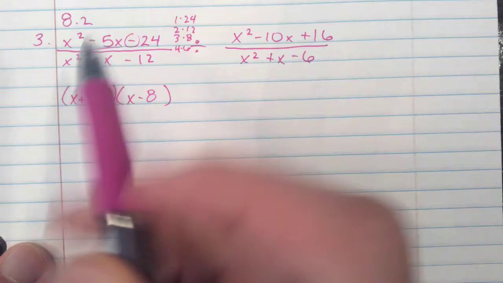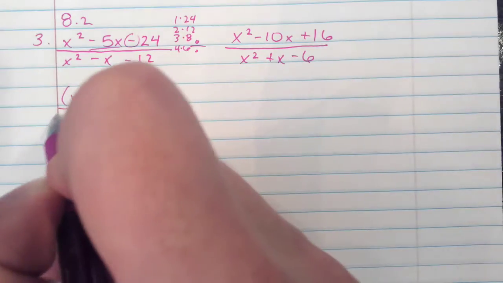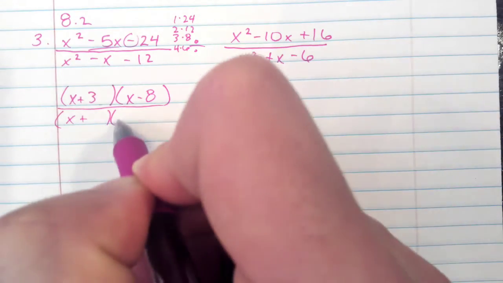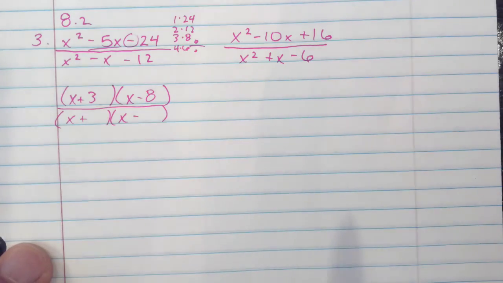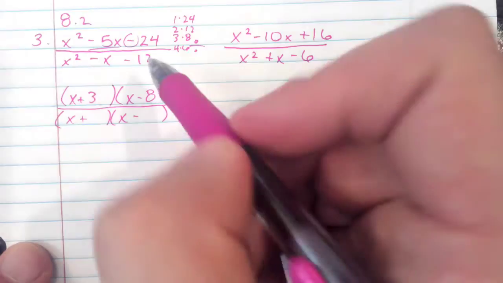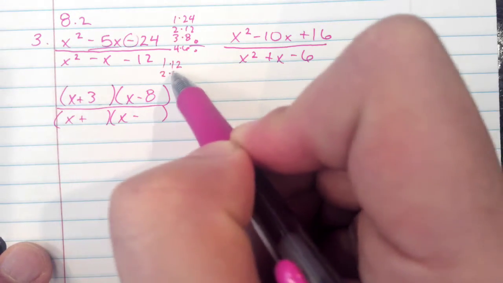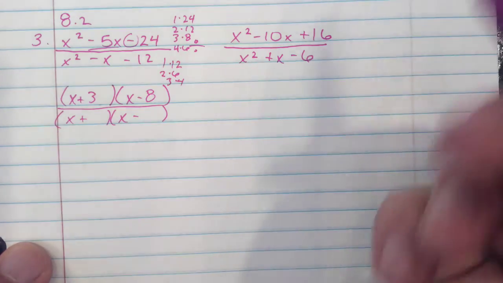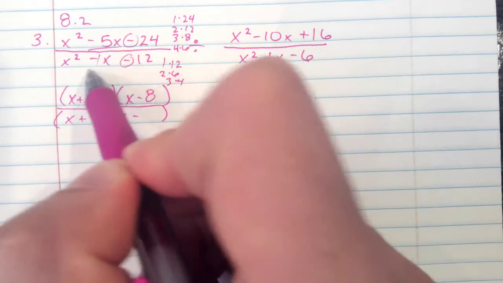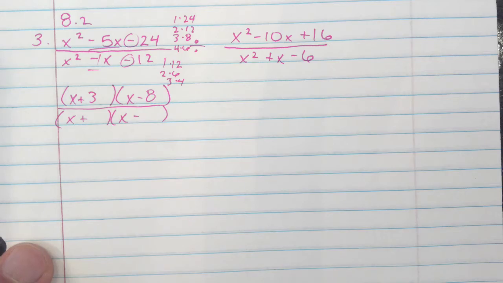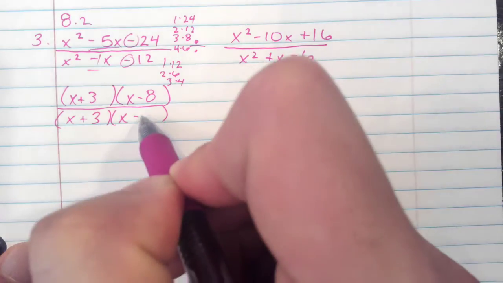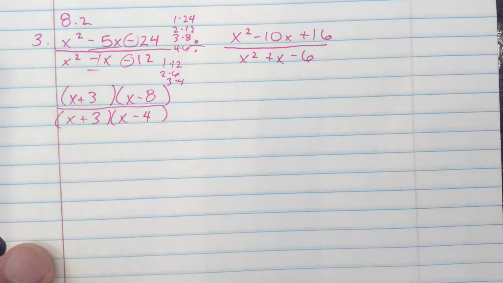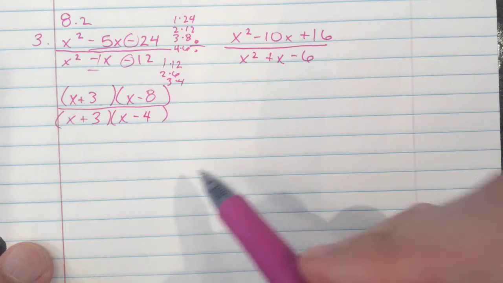In that denominator, again, factors quickly. My third sign is once again negative, so it's going to be x plus something and x minus something. The factors of 12 are 1 times 12, 2 times 6, and 3 times 4. I'm looking for the ones that subtract to make the understood negative 1. So again, it's going to be 3 and 4. And to make negative 1, the 3 would be positive and the 4 would be negative.